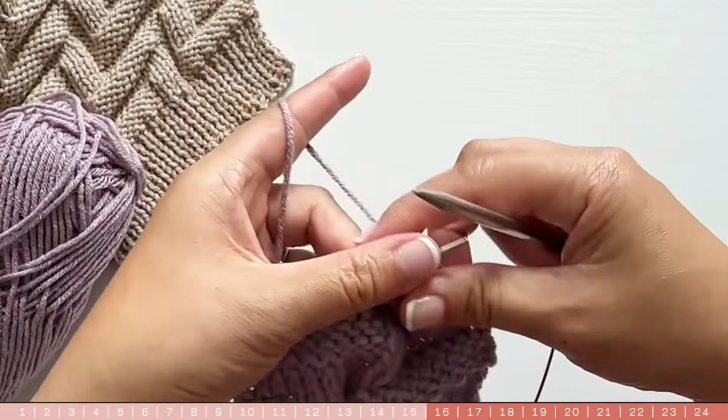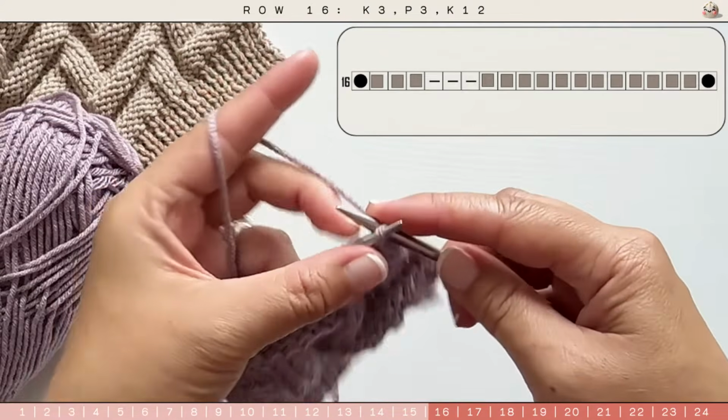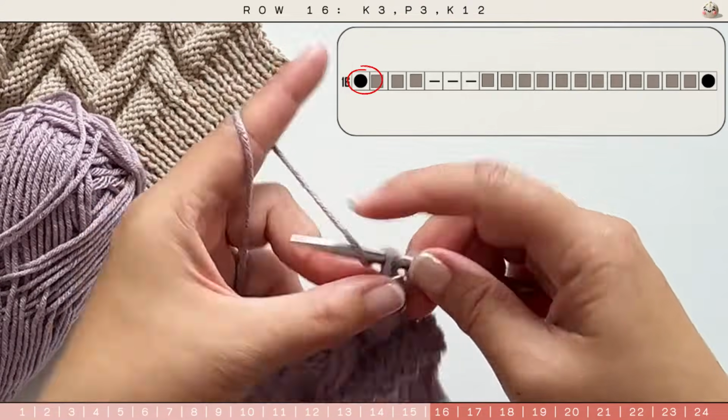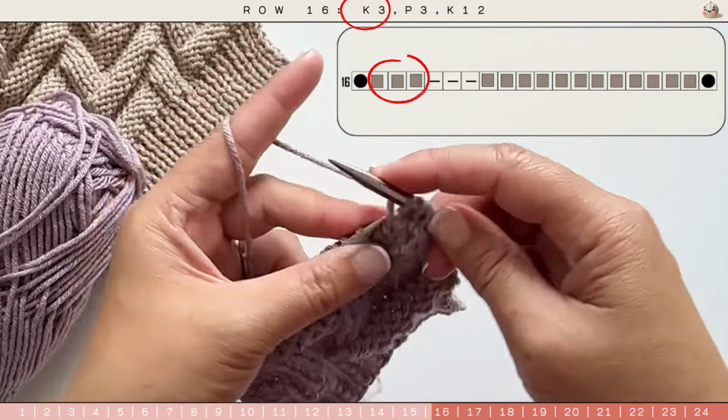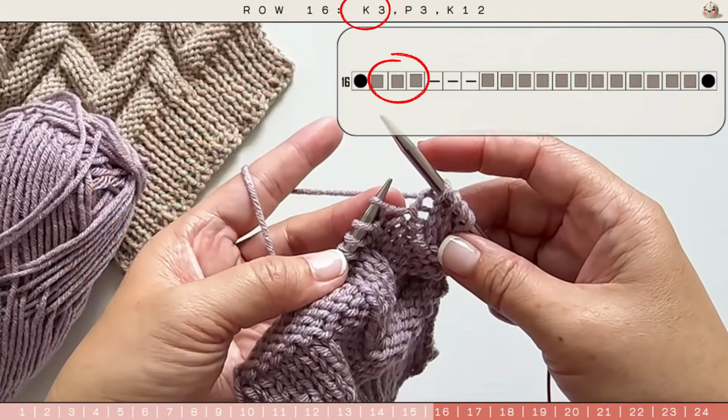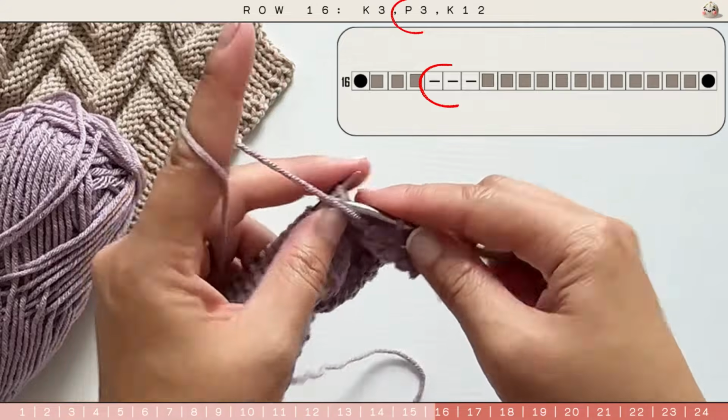To get started on row number 16, we're going to do our edge stitch followed by 3 knits. And then you should have 3 purls coming up.